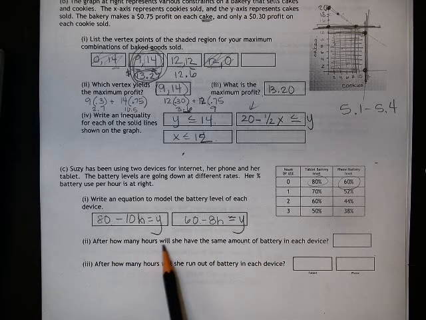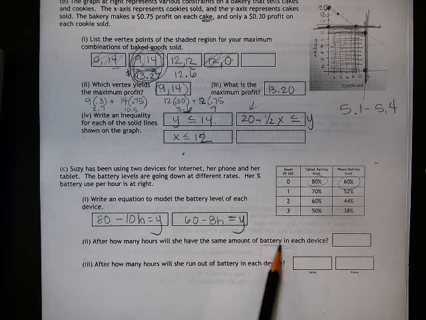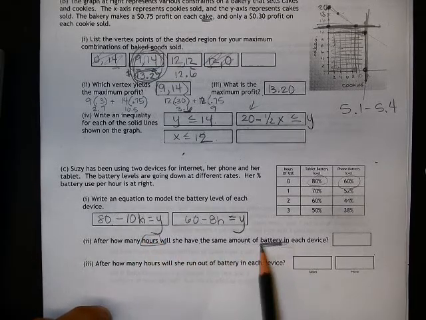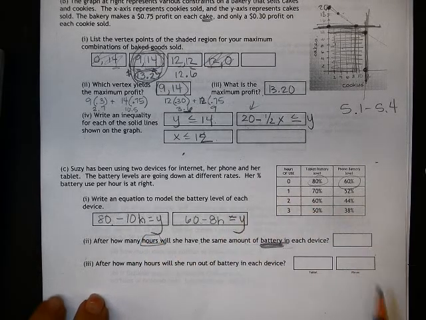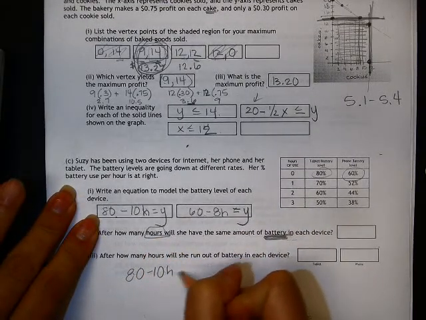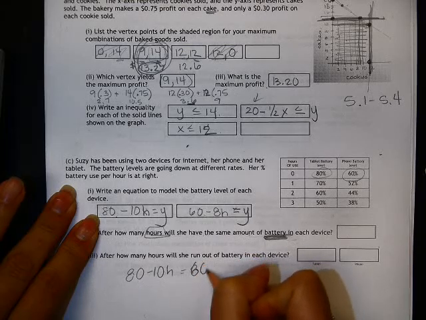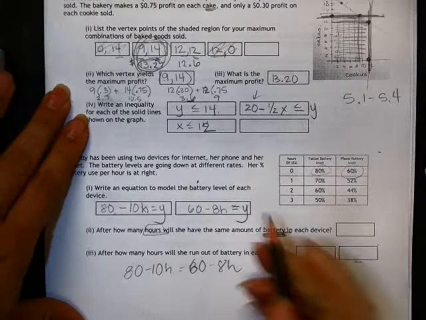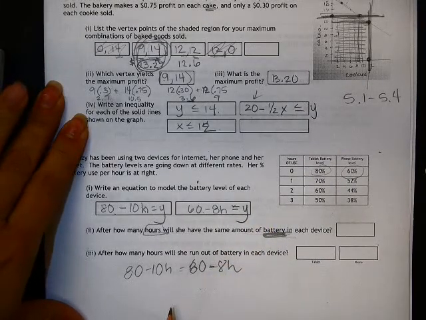So we want to figure out at how many hours will she have the same battery in each device. So we're looking at one set of hours that gives the same battery or the same output at each. So in other words, it's just a fancy way of saying, when are these guys going to be equal to each other? So just go ahead and take a moment and solve that.